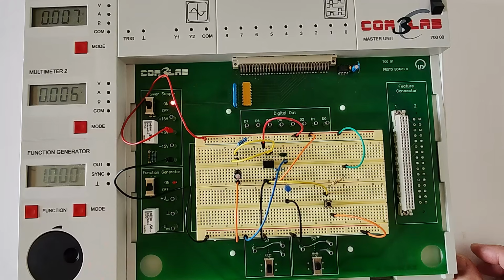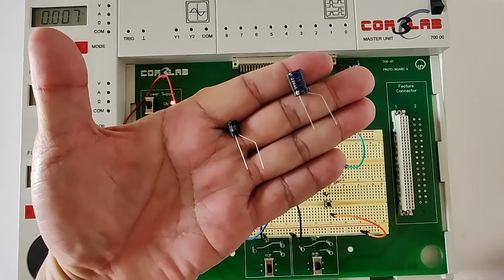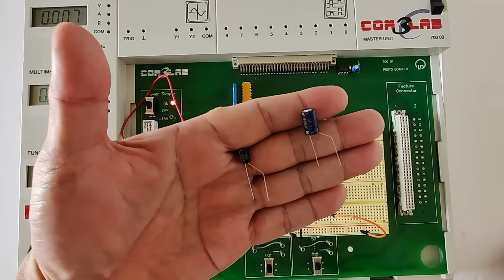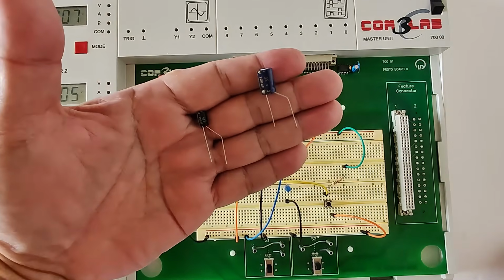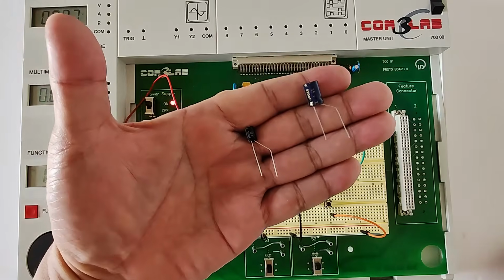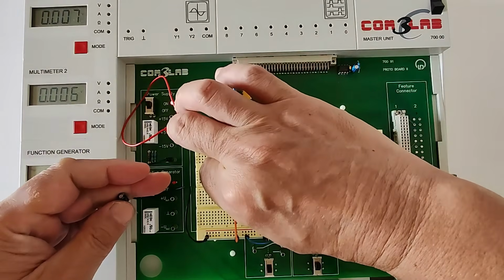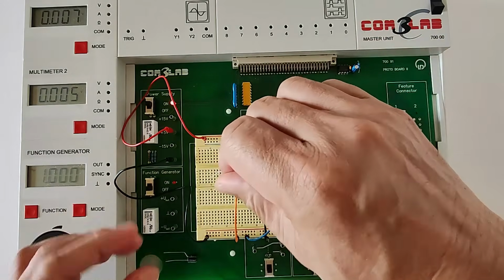Let's do that now. I have two more capacitors here. The one on the left is a 100 microfarad capacitor. The one on the right is a 220 microfarad capacitor. Let's observe the on state or the unstable state of the blue LED once I have this on the board. Let's now replace first the 47 microfarad. I'll start with this one, 10 microfarad first.